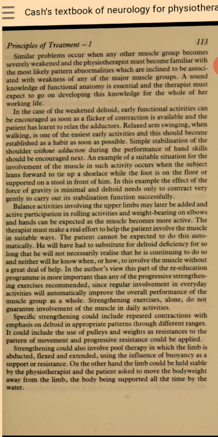Balance activities involving the upper limbs may later be added, and active participation in rolling activities and weight bearing on elbow and hands can be expected as the muscle becomes more active. The therapist must make a real effort to help the patient involve the muscle in suitable ways. The patient cannot be expected to do this automatically.